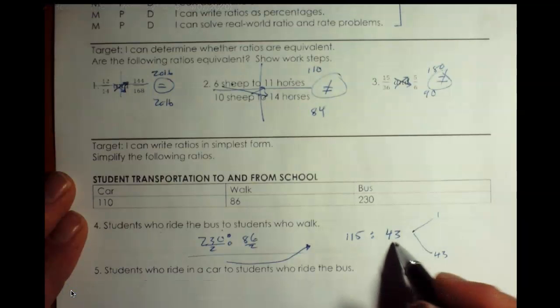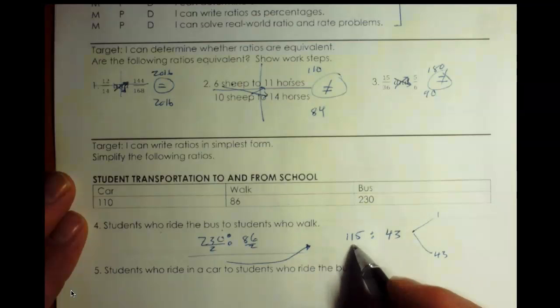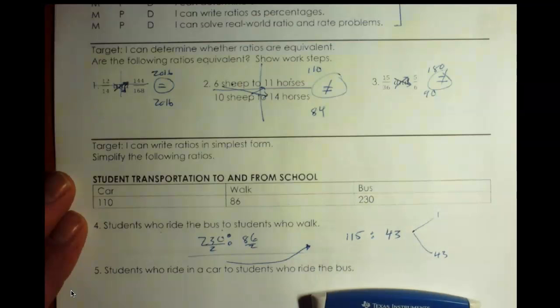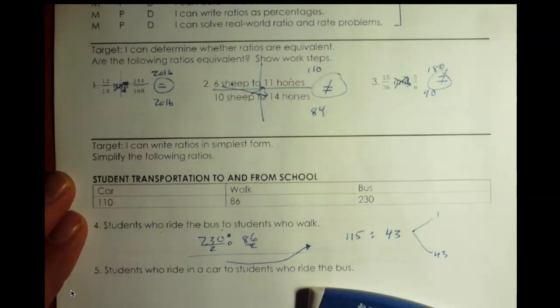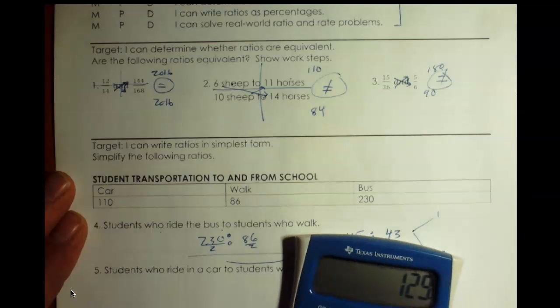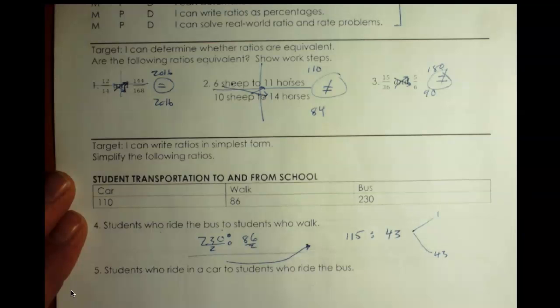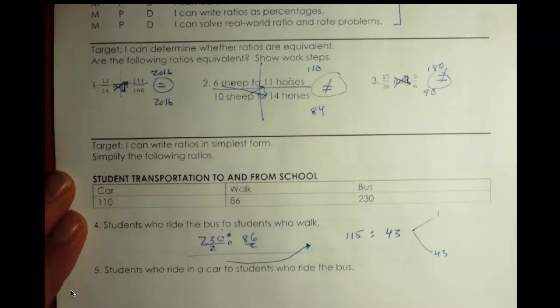So when you have a prime number like that, unless this is a multiple of 43, it's not going to go in there. And you could try it 3 times. 3 times 43 is going to be 129, which is too big. 2 times is not big enough. So this is in simplest form right here.